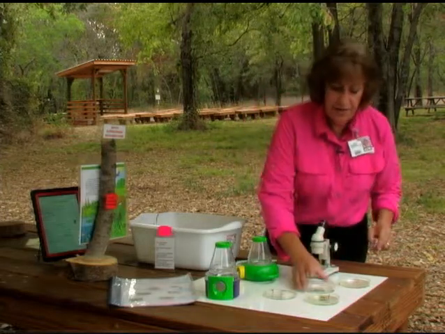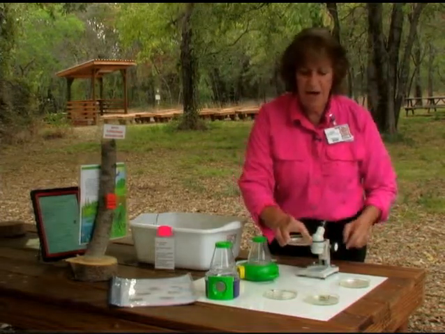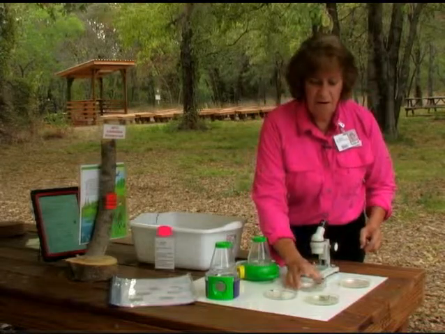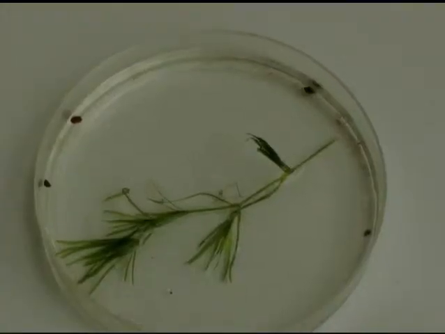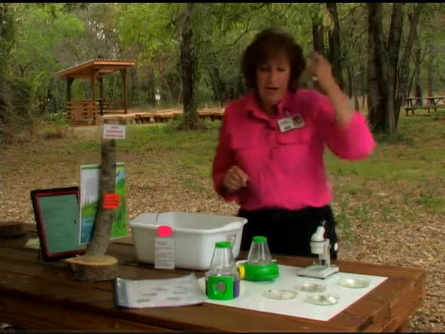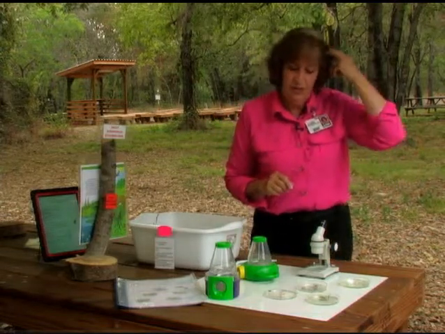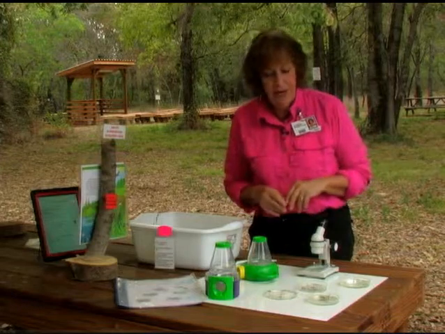Some other things you can put in your petri dish: we have a dragonfly nymph in there, and again, we've got some pictures that are going to help guide the kids through what's in there. We've got a little beetle that's running around and another little pond plant. We have a snail over here in this one. Again, one organism at a time in each of the petri dishes. That's for the health of the organism. Also, you can see them better.